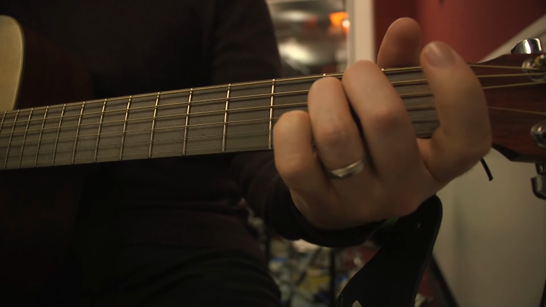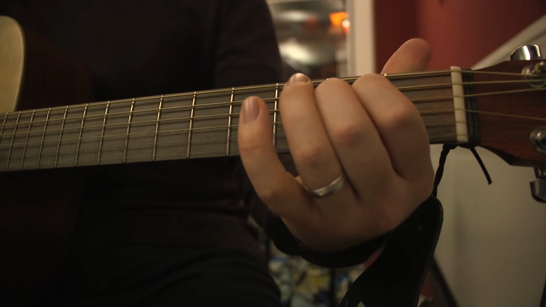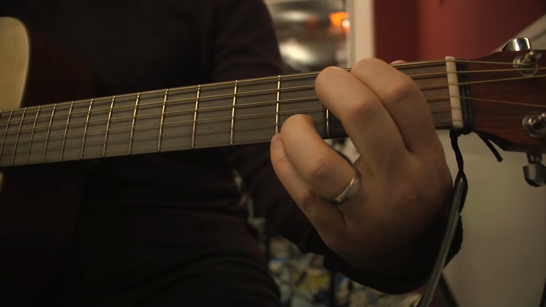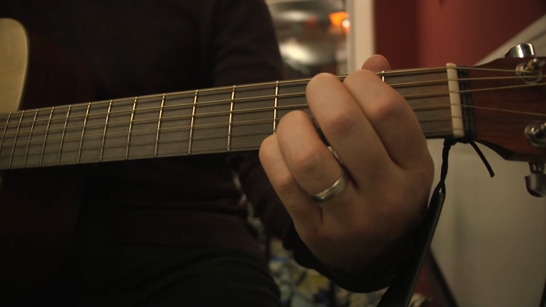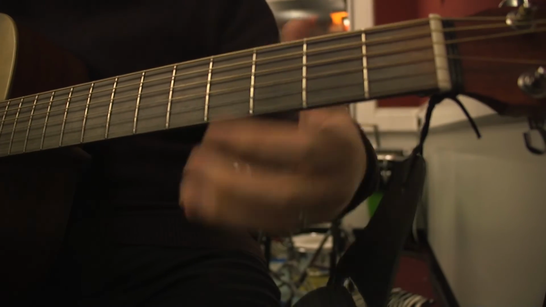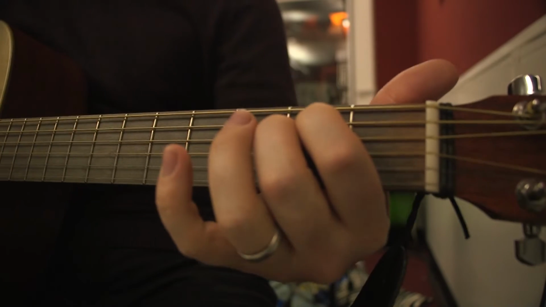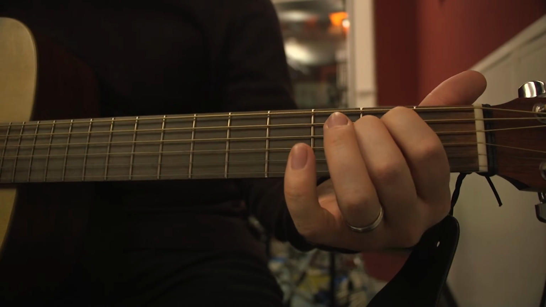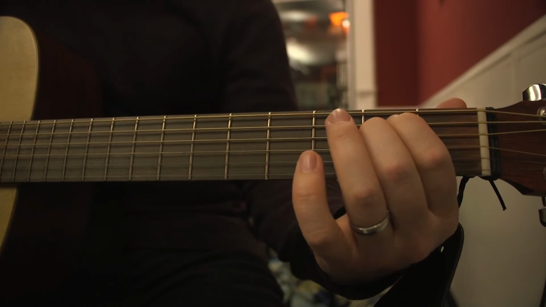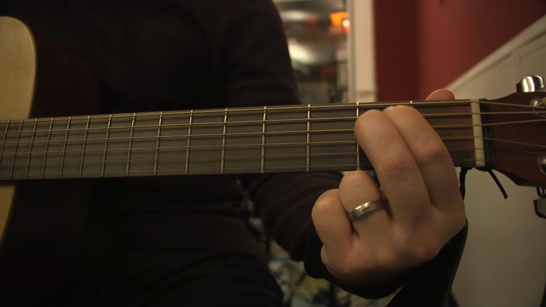Usually you would use these fingers. A lot of people would use. Some people use those fingers because it leaves them free to maybe add in the extra notes if they want to play Wonderwall or something like that. But that's the basic E minor chord. Okay?